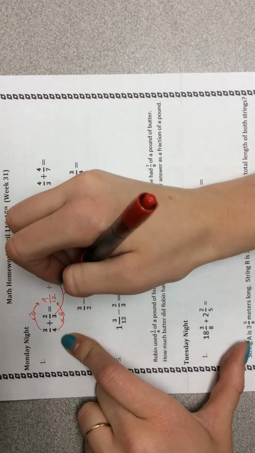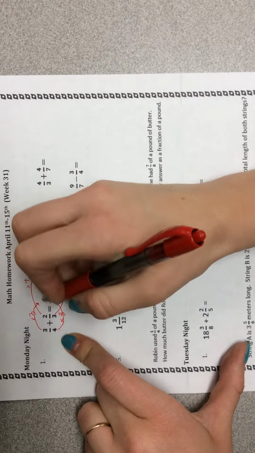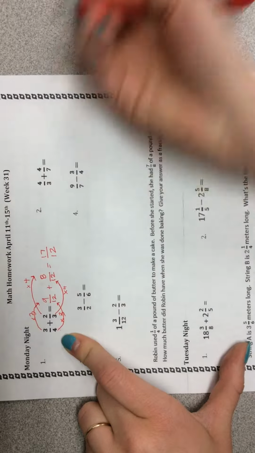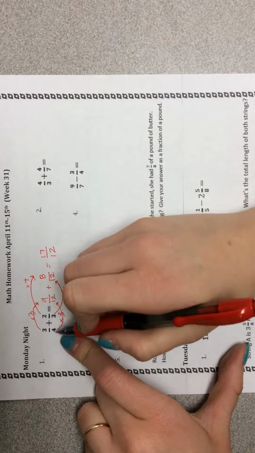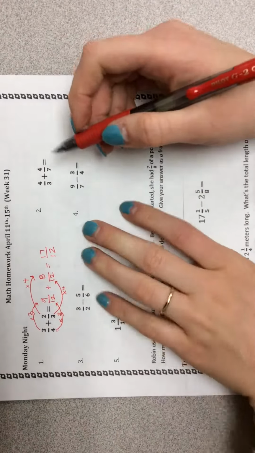3 times 4 gave us 12. So 2 times 4 gives us 8. 9 plus 8 is 17, and then we just keep the denominator the same. It's like if we're adding apples and oranges and we make them fruit, we have to keep it as fruit.